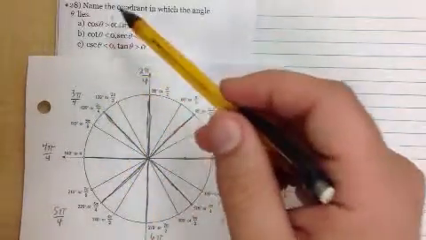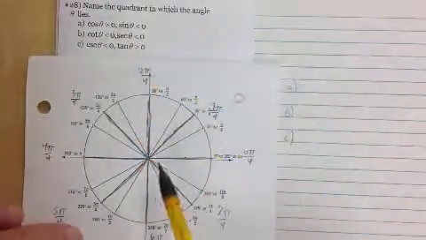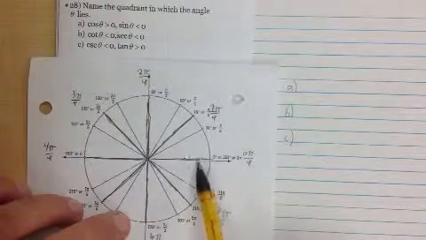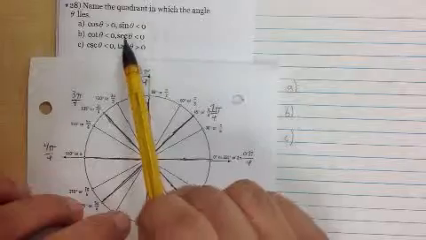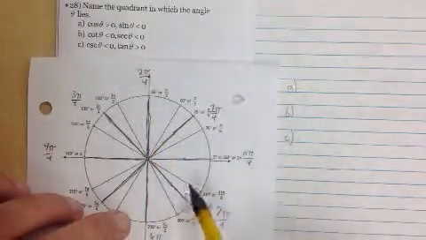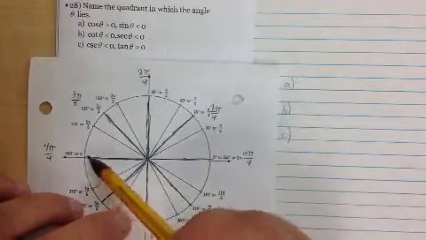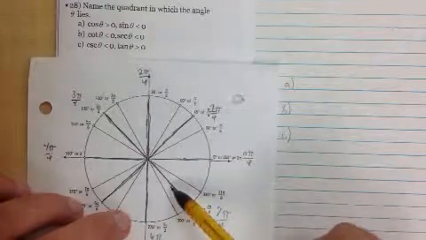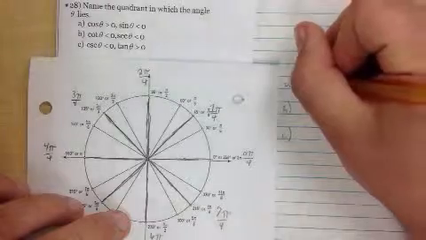So let's start off with cosine. We have to find out when cosine is greater than 0, which is easy enough. That's going to be going to the right half of the circle. Now, we also need to find out when sine is going to be negative, which will be down in this quadrant below the x-axis. Therefore, that is going to put us into quadrant 4. So that one's easy enough.